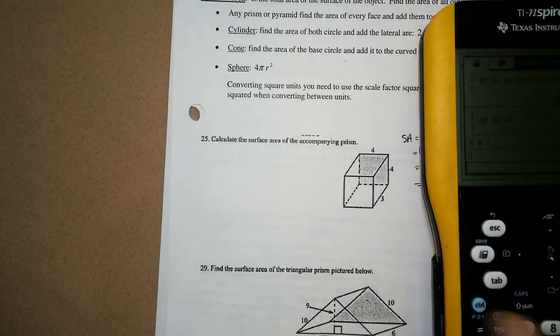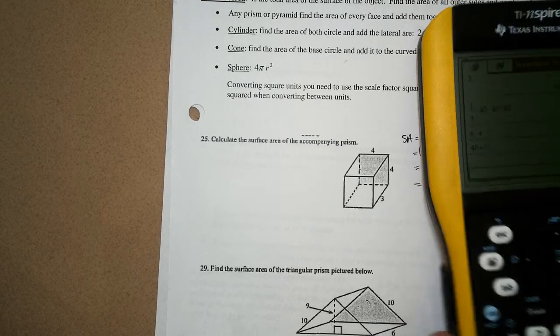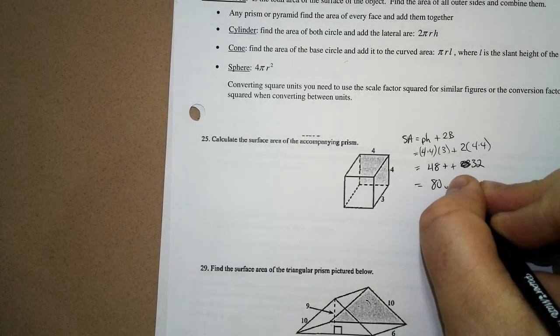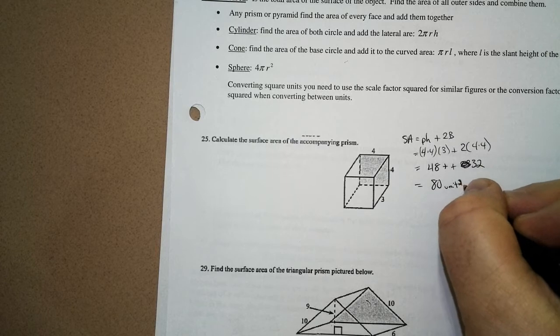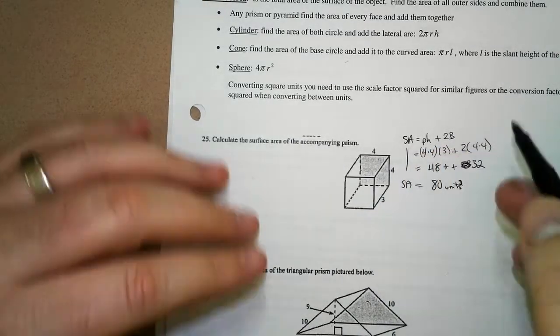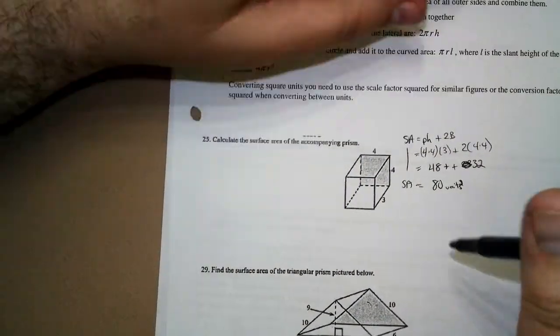And then we'll add that together and we get 80. You can put units squared if you want. You don't have to, but it's up to you. Now the lateral area, we leave off the 2 16s. So this would just be the 48 for the lateral area.